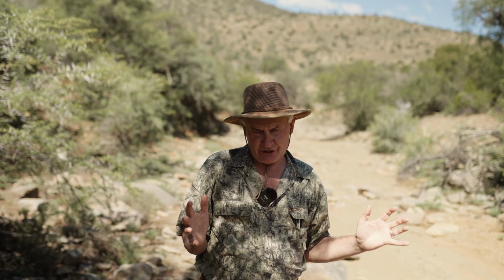So we're going to show you just now how we do a survey to measure the vegetation structure, composition and quality, because that gives us a calibration of veld condition, which we can then use with our rainfall figures to calculate the actual carrying capacities of what is there at the moment.